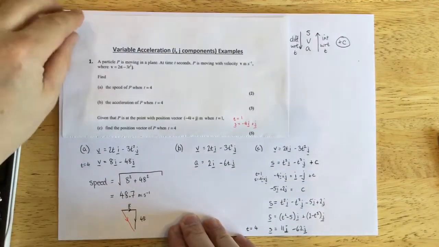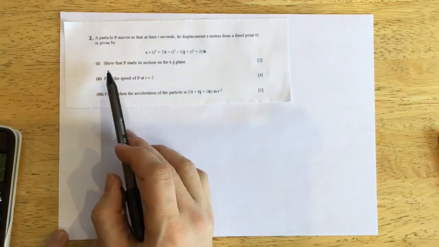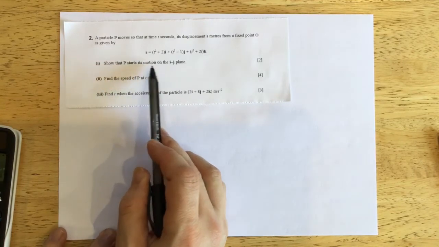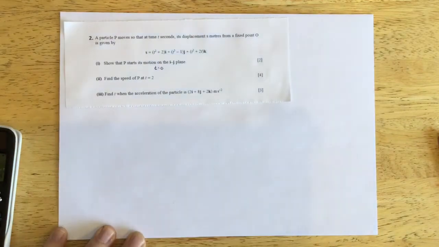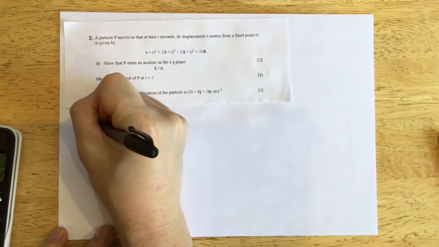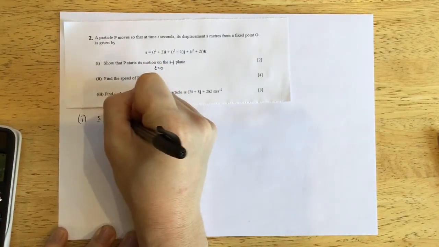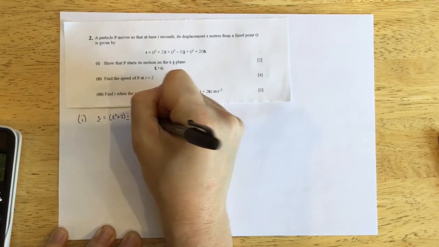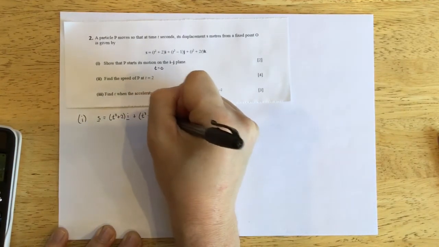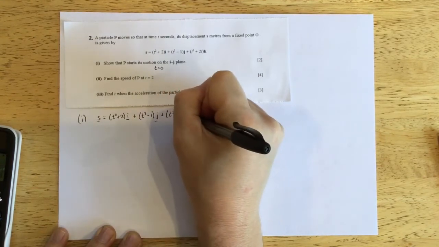Second example. More of the same, so just quickly run through this. This time we're starting with displacement. It says show P starts its motion. So in other words, when it starts at t equals 0. So let's put that in. Part 1: s is equal to t squared plus 2 i plus t cubed minus 1 j plus t squared plus 2t.